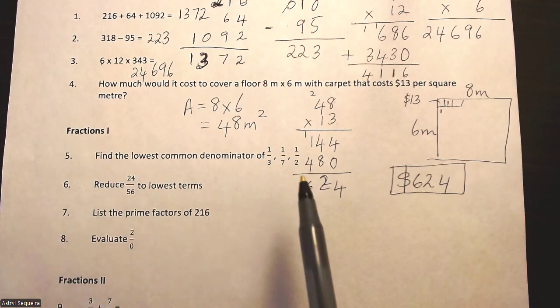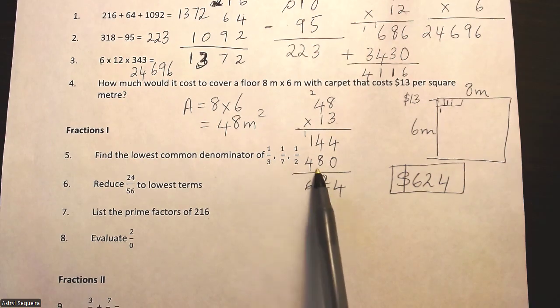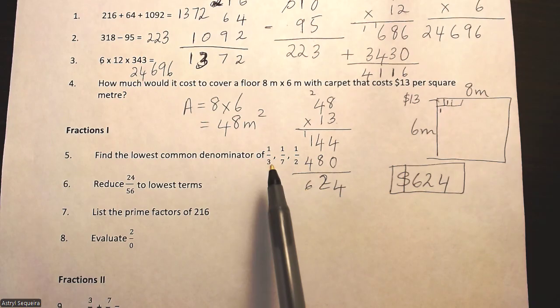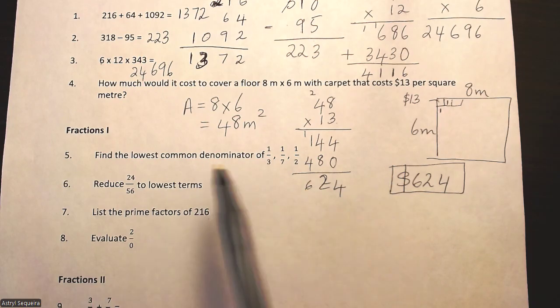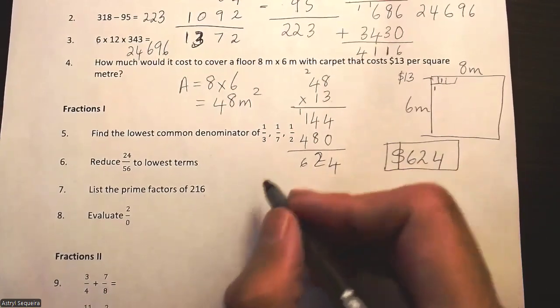All right, question number 5, we're getting to fractions now. Find the lowest common denominator of these three numbers. The easiest way to find the lowest common denominator is just to list out all the multiples of these three numbers and find the first repetition in all three. That's the best way to do it. Not the quickest, but definitely the easiest.